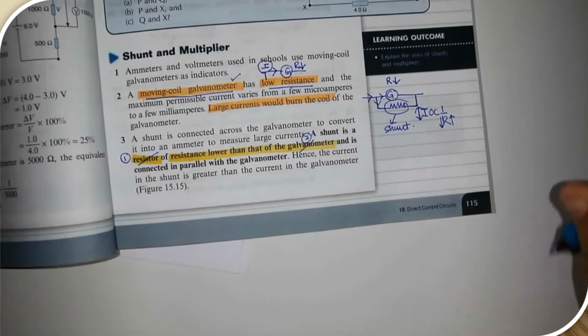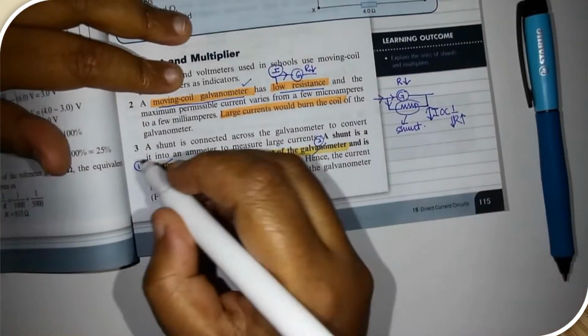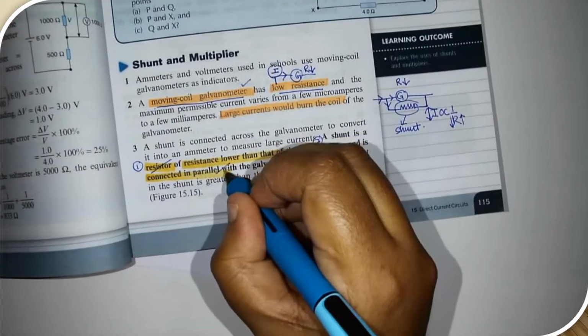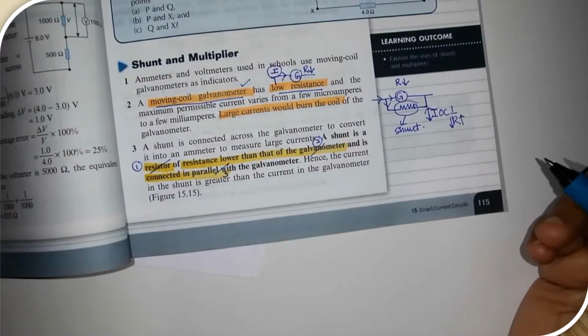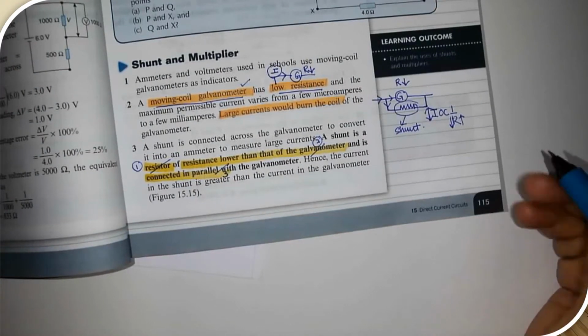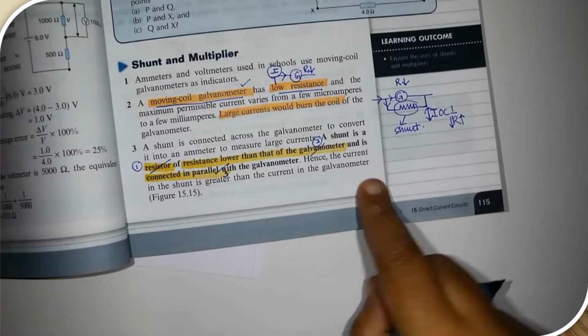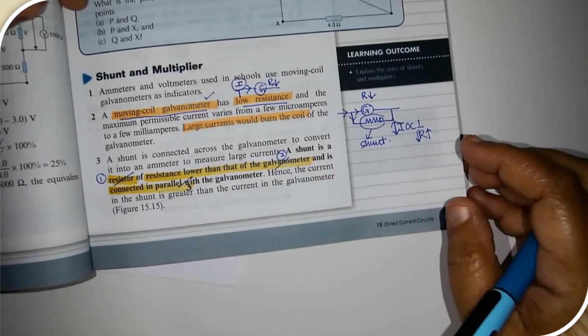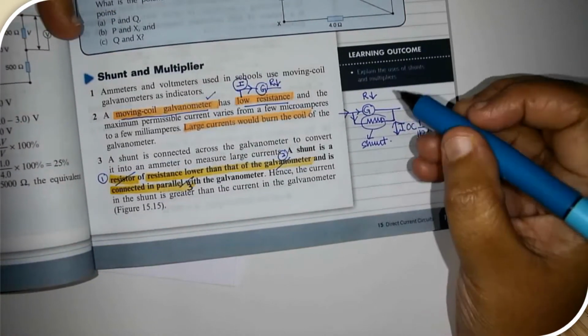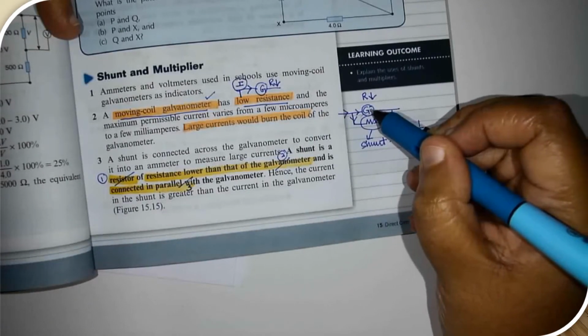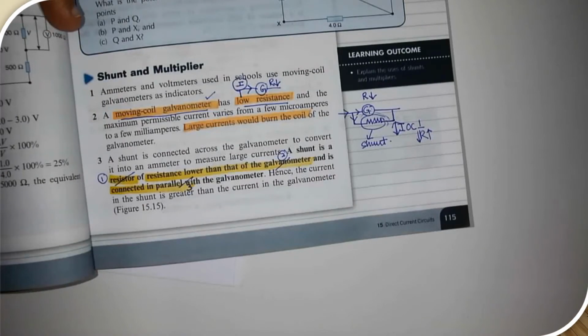Keyword number 3, it is connected in parallel with the galvanometer. Hence the current in the shunt is greater than the current in the galvanometer. So that is true, because of the resistance difference, the current in the shunt is greater than the current in the galvanometer. Okay, so let's look at the next page.